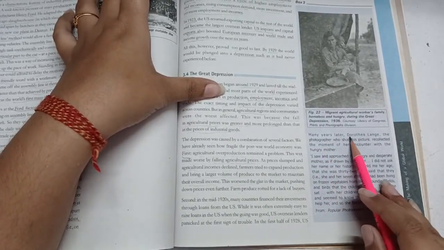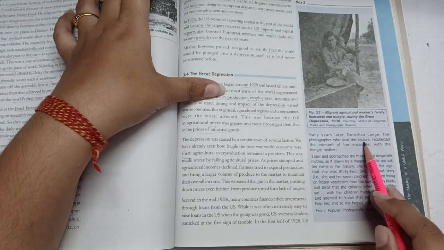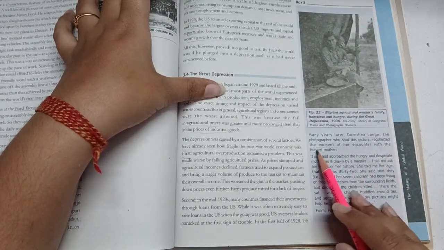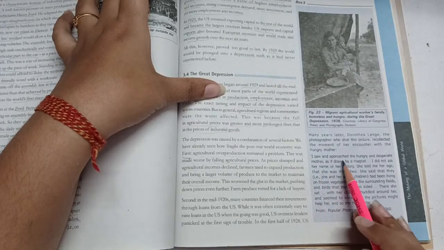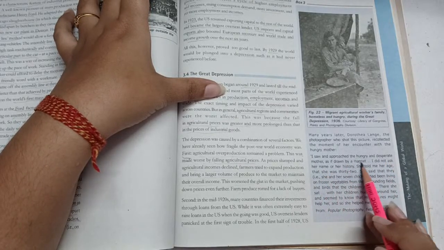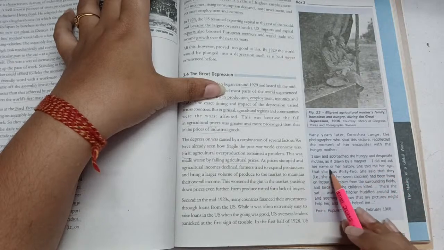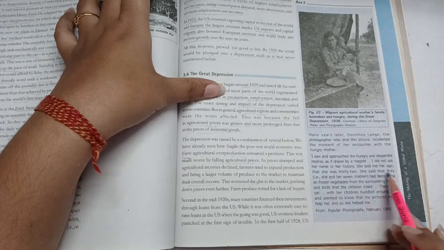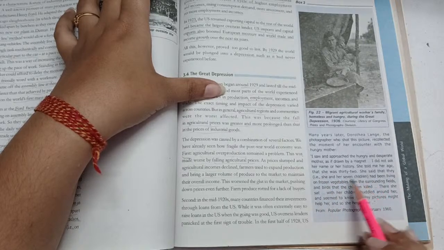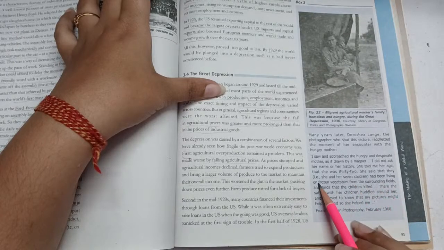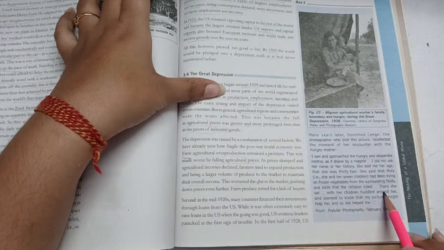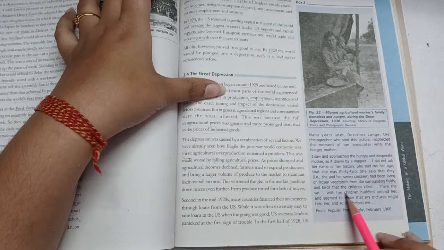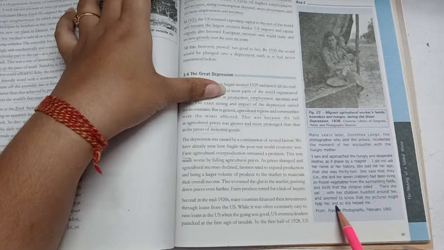Many years later, Dorothea Lange, the photographer who saw this picture, recollected the moment of her encounter with the hungry mother. "I saw and approached the hungry and desperate mother as if drawn by a magnet. I did not ask her name or her history. She told me her age, that she was 32. She said that she and her 7 children had been living on frozen vegetables from the surrounding fields and birds that the children killed. There she sat with her children huddled around her and seemed to know that my pictures might help her, and so she helped me."